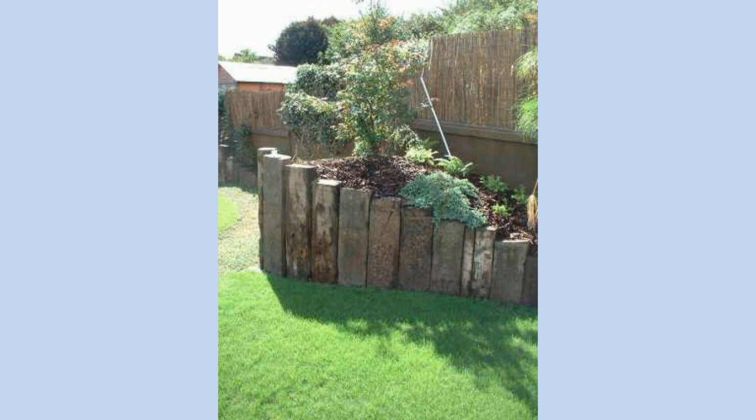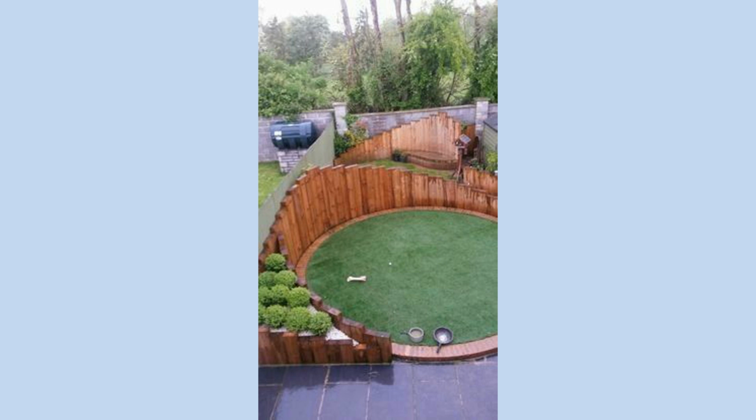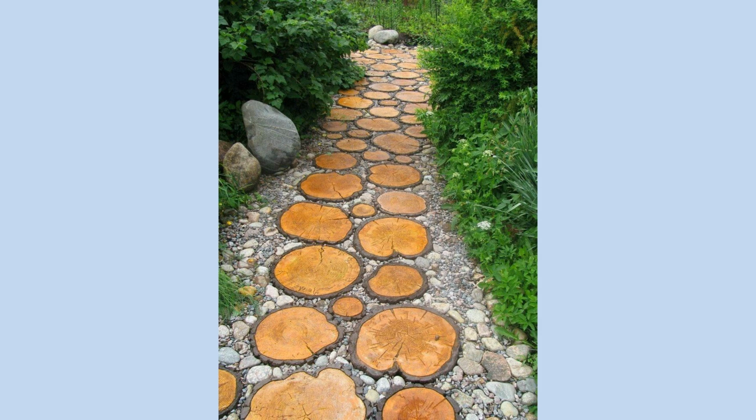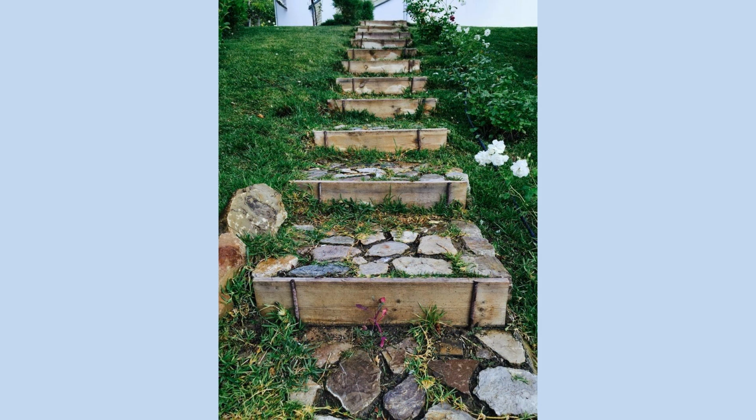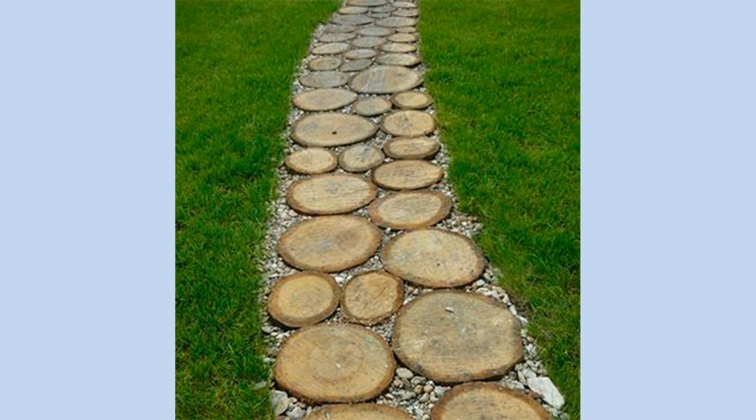Planters and raised beds. Wooden planters. Types: use cedar or redwood for planters, as they resist decay. Choose designs that fit your garden style. Simple boxes, tiered planters, or decorative styles. DIY options: you can build your own planters using untreated wood for vegetables or herbs, ensuring good drainage.